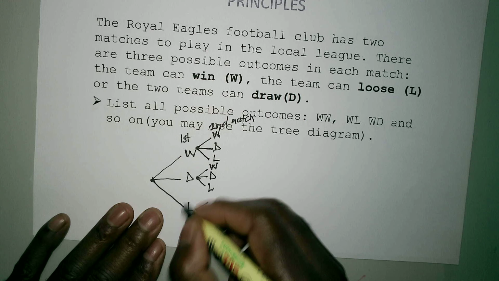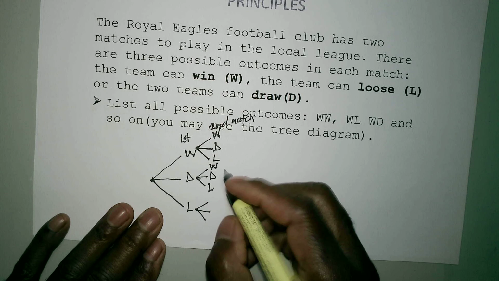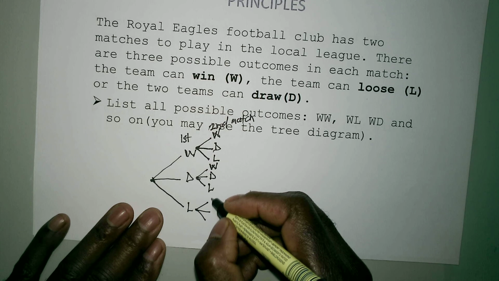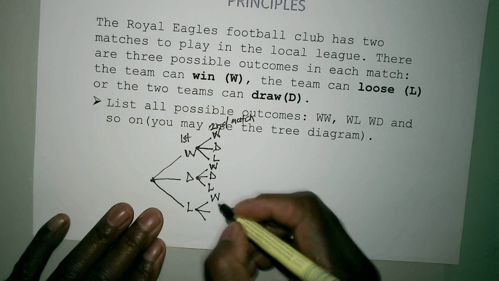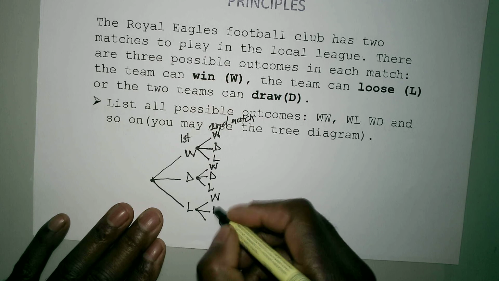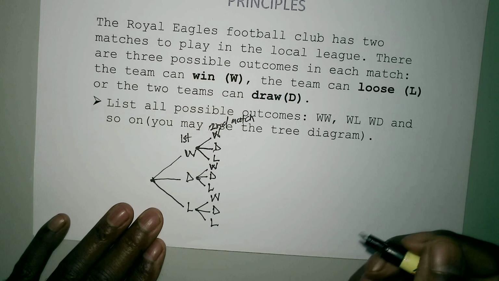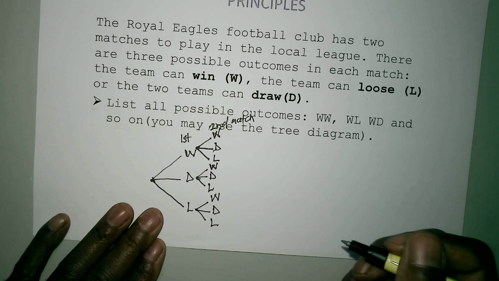If it has lost the first match, in the second match it might win or draw or lose. Okay?